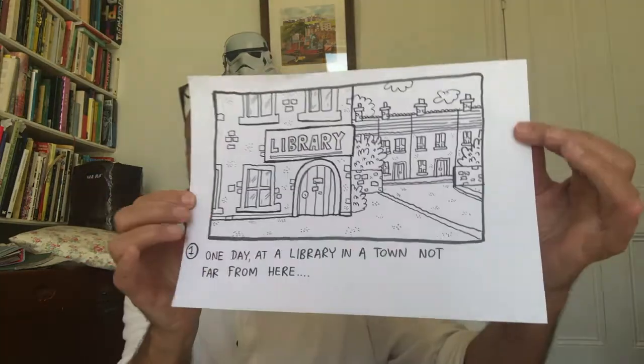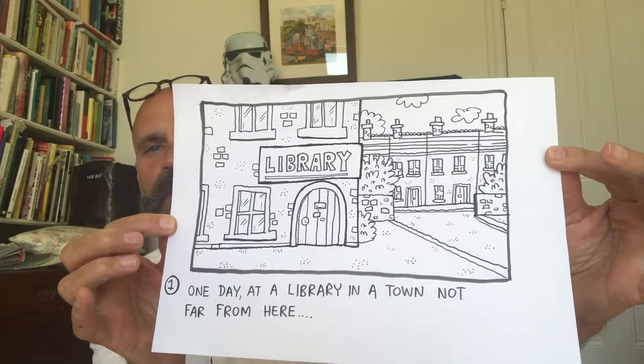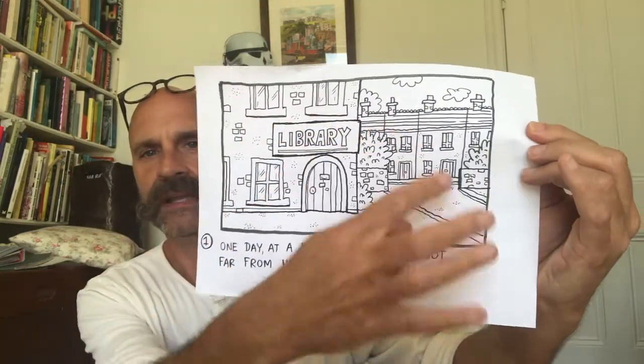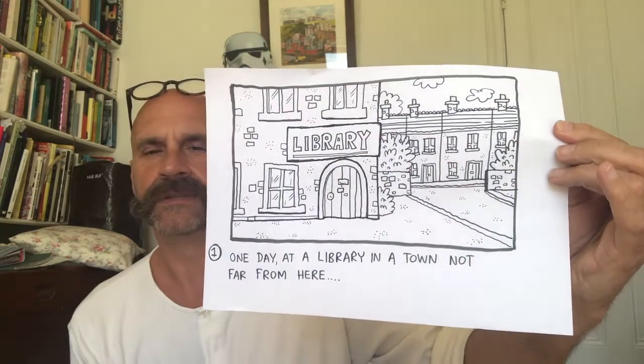Like any story, it needs a good beginning. So I started with a library, which was simply just a drawing of a library to set the scene, if you like. So there's a drawing of the library and there's some words underneath to sort of describe what was going on in the picture, just so that it makes the story flow a bit easier.